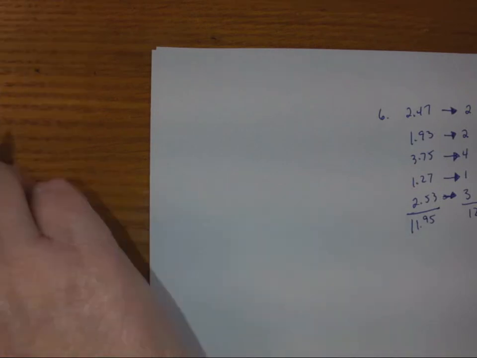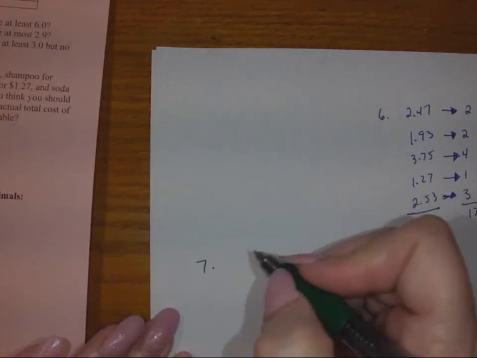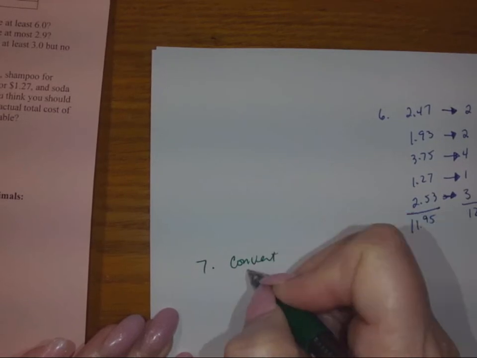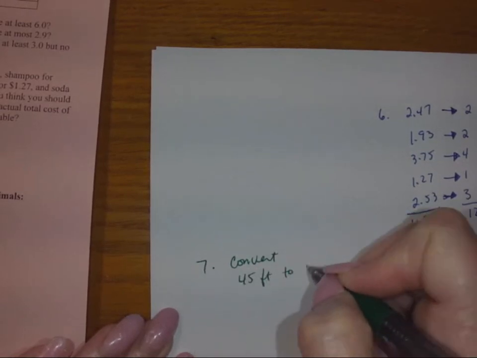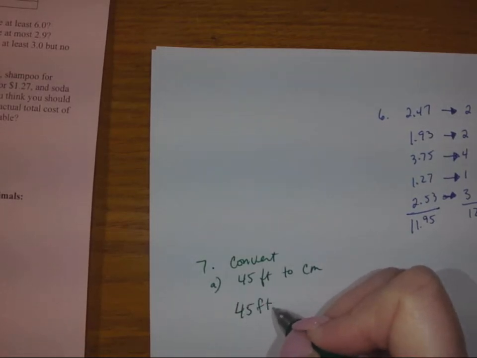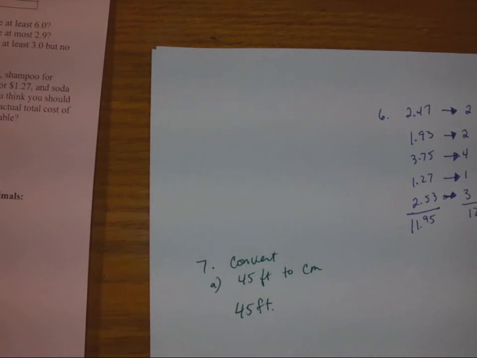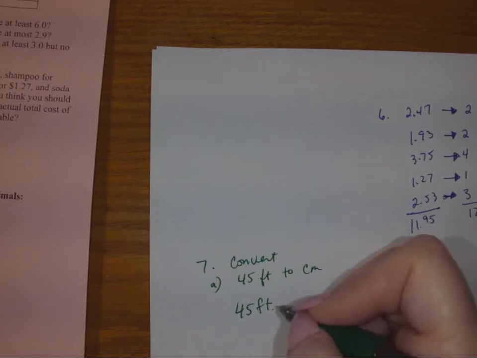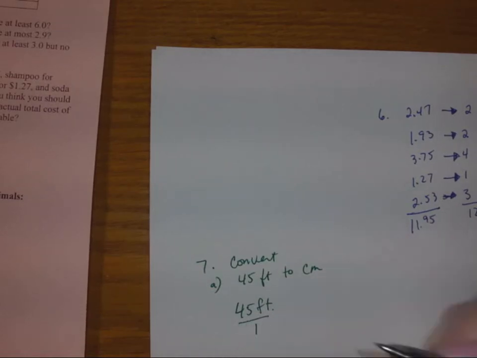All right, so our next question, we are going to do some conversions. So we're going to convert some increments. So we are going to convert 45 feet to centimeters, which means we're going to start with 45 feet. And we need to know anything on the test will be provided formula-wise as far as the conversions that you'll need. So if we have 45 feet, and I want to go to centimeters, there's not a conversion from feet to centimeters, but there is from inches to centimeters. So I need to take feet and get it to inches. And you can put that over 1 if that helps you.